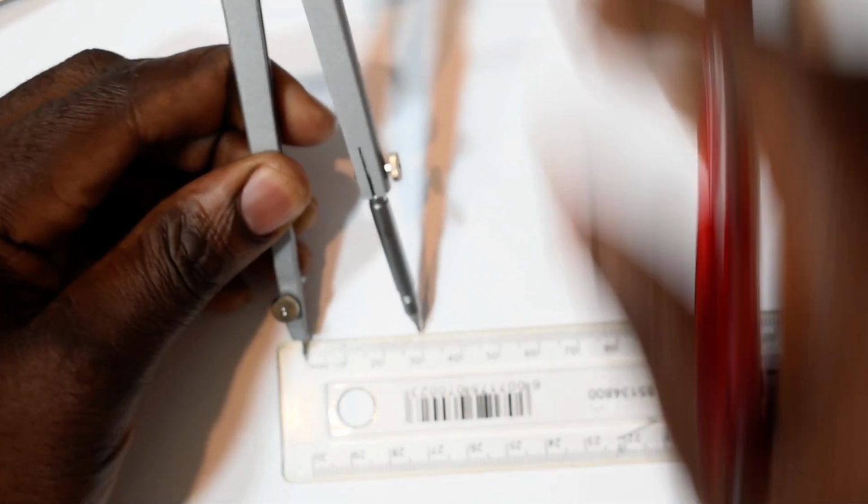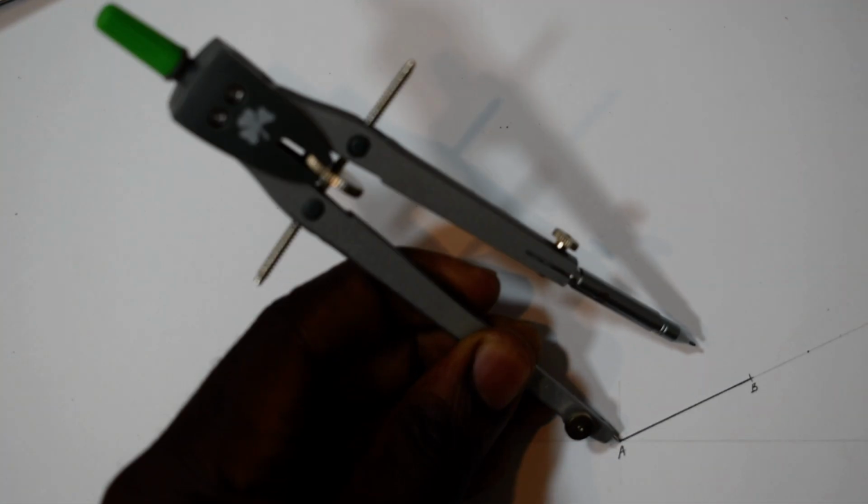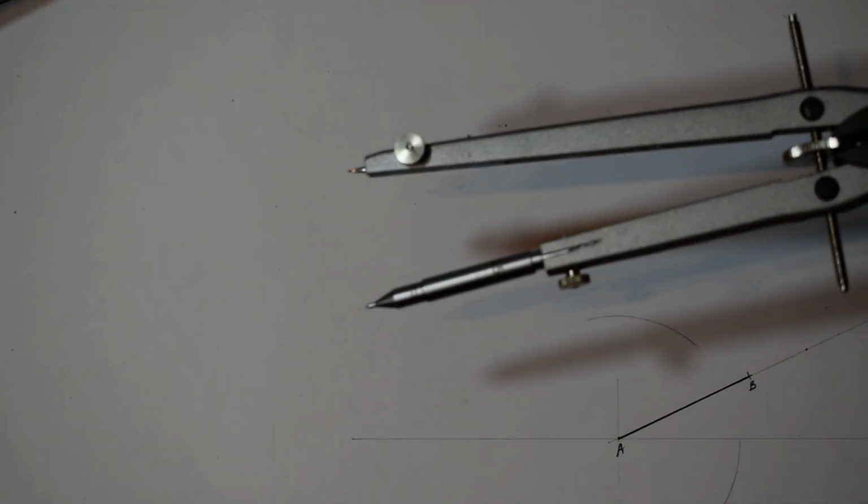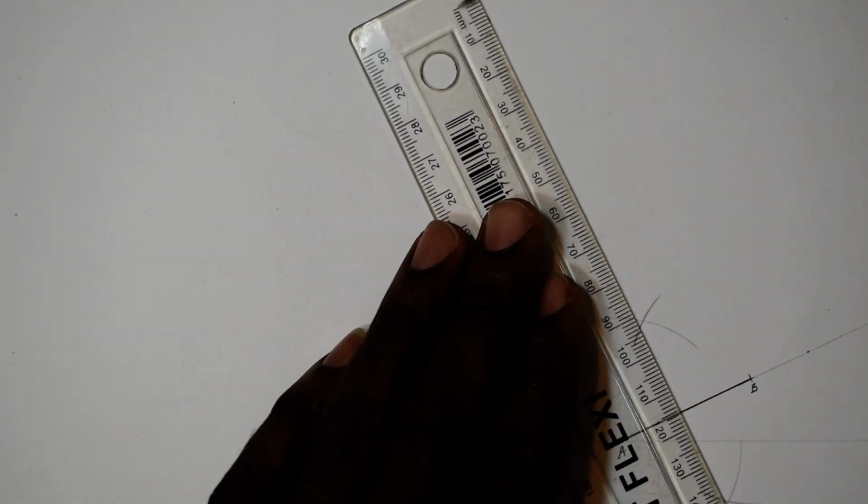30. Now I place it at point A. Faint now. I strike an arc this side and I strike an arc this side. You get it? Open my drawing compass to 30 and place it at point B. Further extend it to point 30. I bisect this arc. I bisect this arc. You get it? So now I can take my 30mm ruler and join this point.